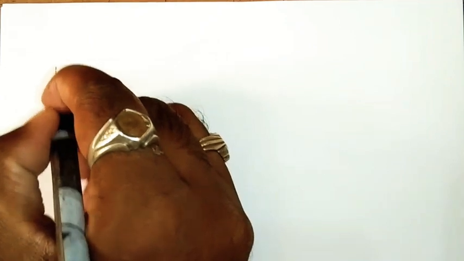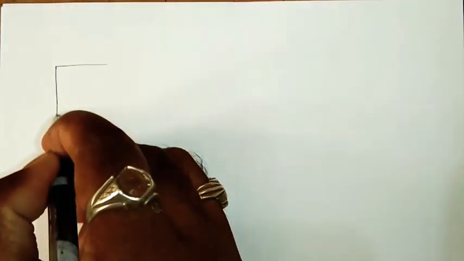Now we shall see the planes in a cubic crystal, and for that we shall try to derive the Weiss indices. Let us consider one cubic unit cell.